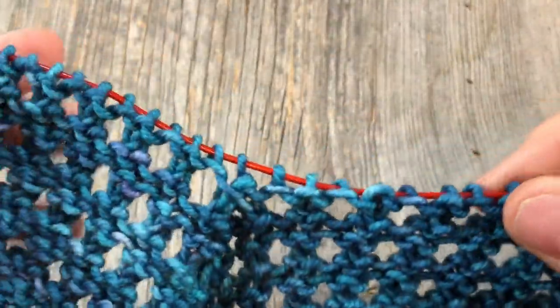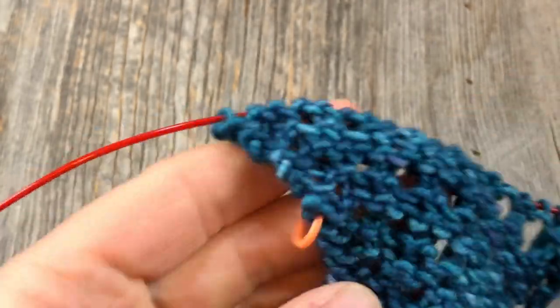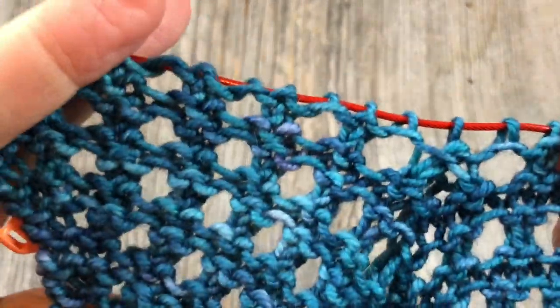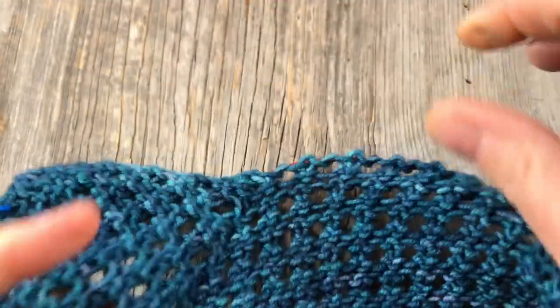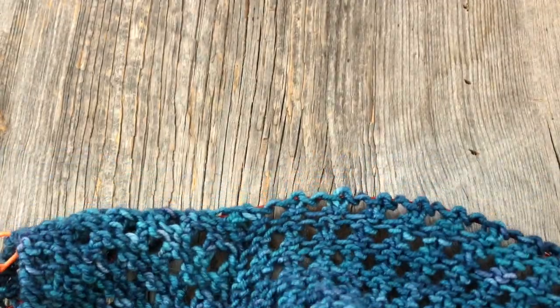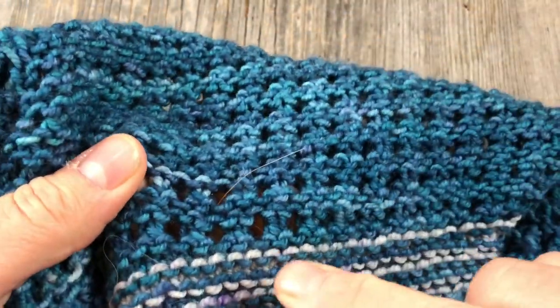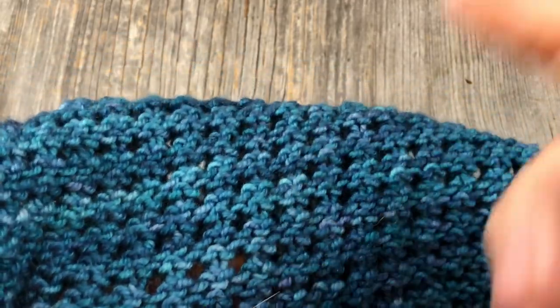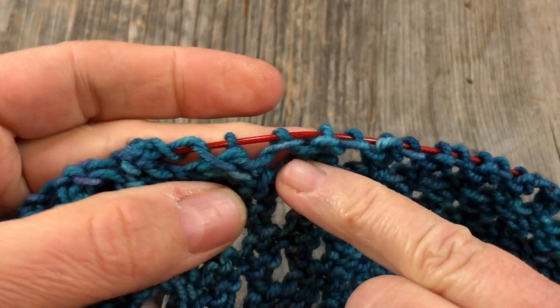The other thing that you can look for if you lose track of where you are, on the wrong side row is where all of the yarn overs happen. However, let's say I didn't keep track with the stitch marker and I was not sure where I was when I came back to this. In addition to counting from the beginning by 4s, 4, 8, 12, 16, and so forth to determine how many repeats you have and what row this eyelet might be.